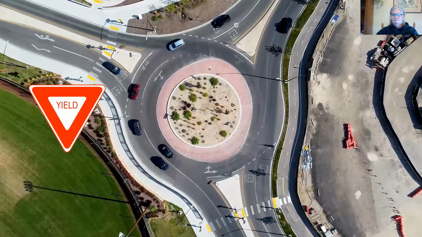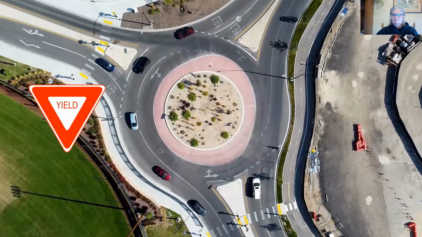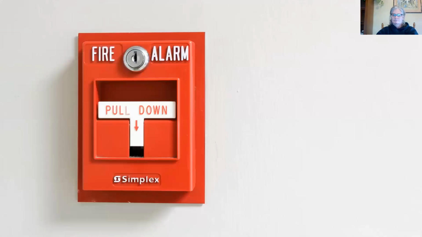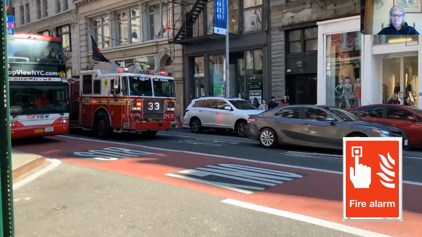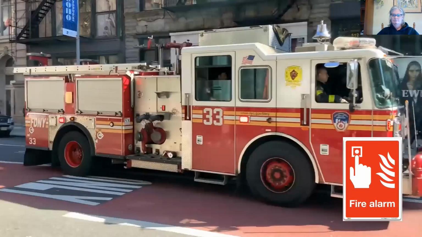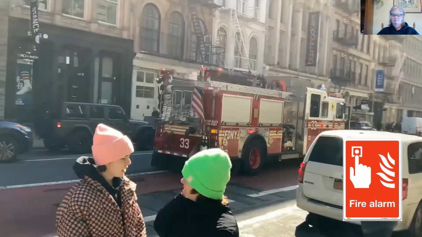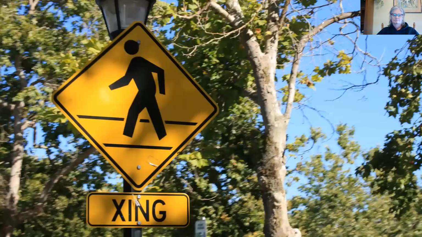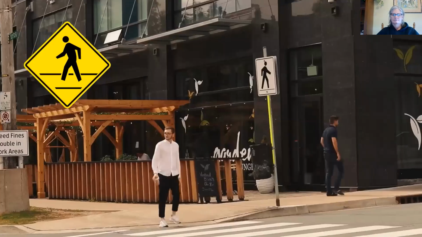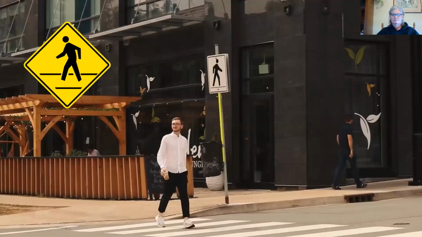Wait for others to pass. Fire alarm. Do not pull a fire alarm. If you hear the alarm, you have to get out of the building. Danger of death. Do not go into this area. Pedestrian crossing. You may walk across a road when you see this sign.